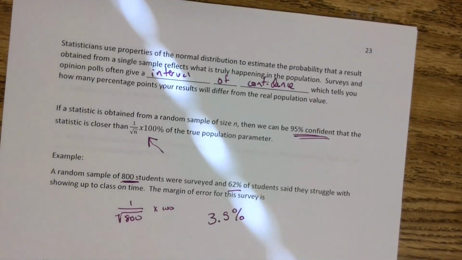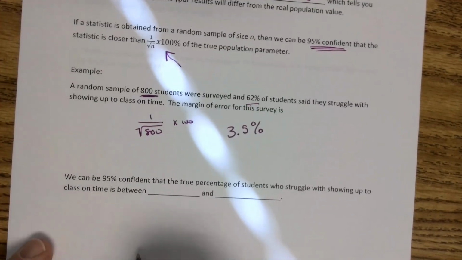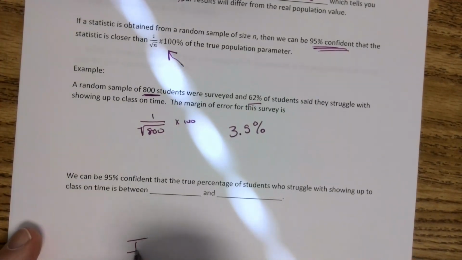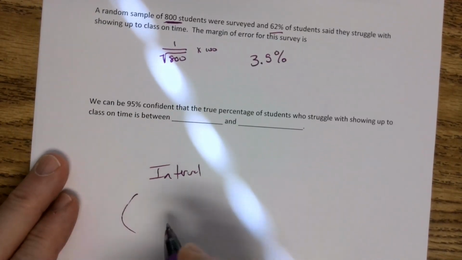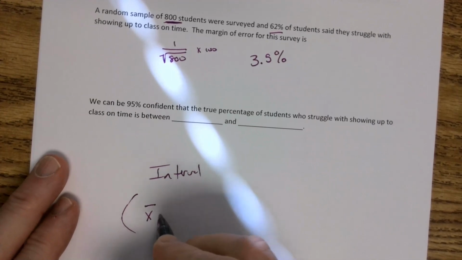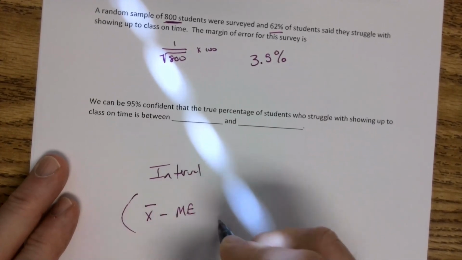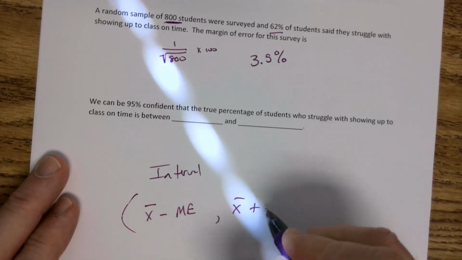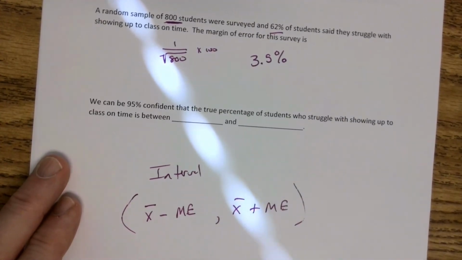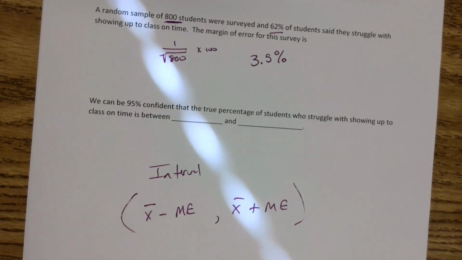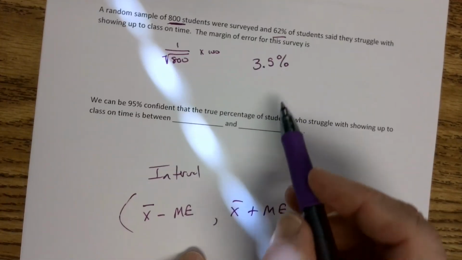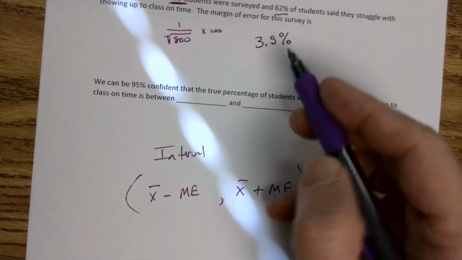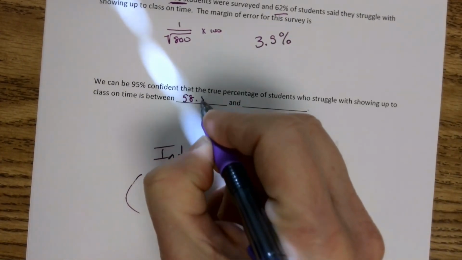All right, so what does that mean? My interval is going to go from my mean minus my margin of error to my mean plus my margin of error. So if 62% of them say that they're not going to be on time, then I can go 62 minus 3.5, which is 58.5%.